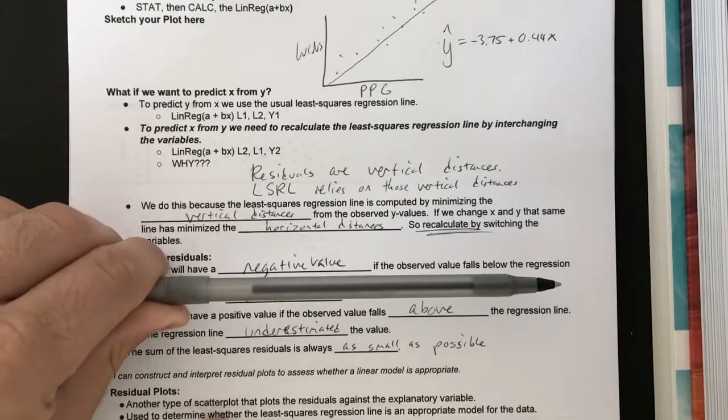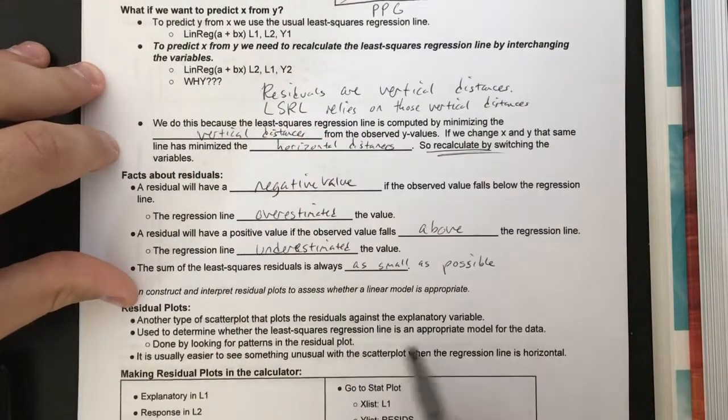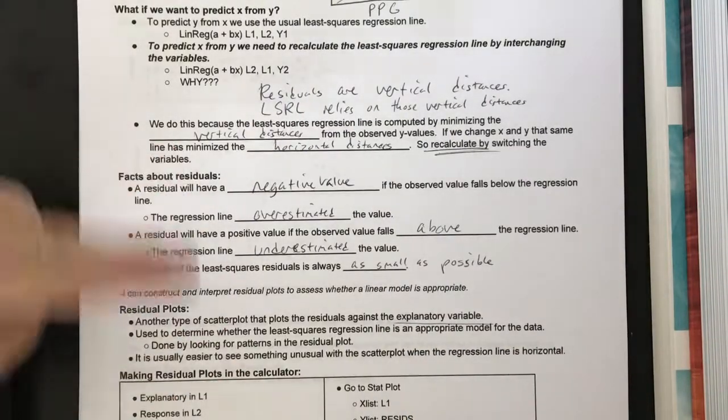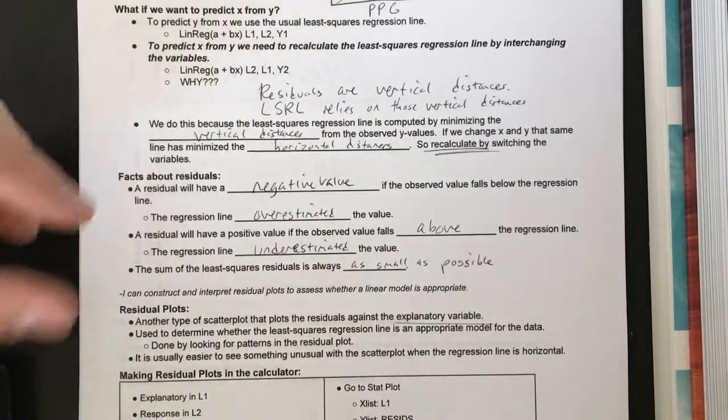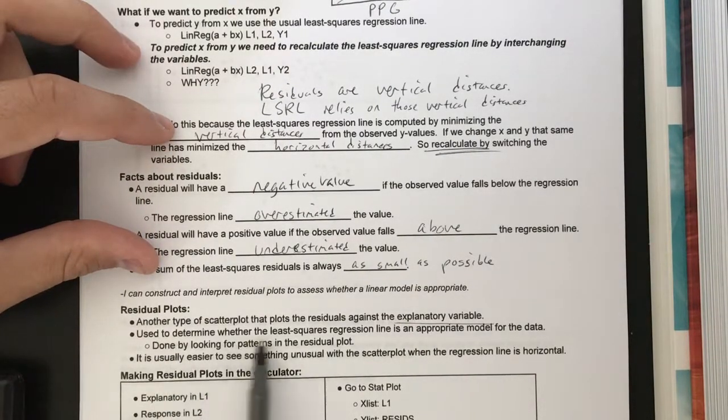So residual plots. It's a type of scatter plot in your calculator. It plots the residuals against the explanatory variable. So whether the residual is positive or negative, it appears above or below the line of 0. It's used to determine whether the least squares regression line is an appropriate model for the data. The appropriateness comes from whether it is curved or linear.